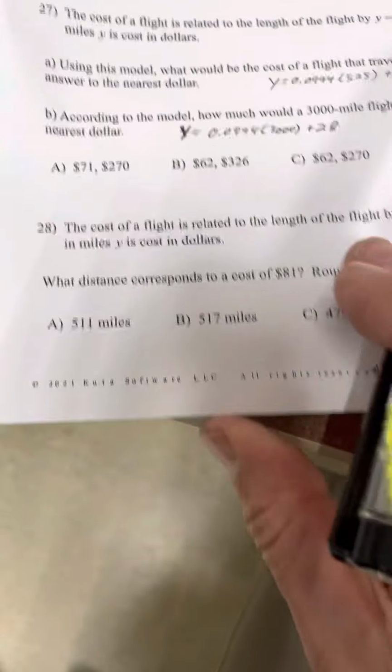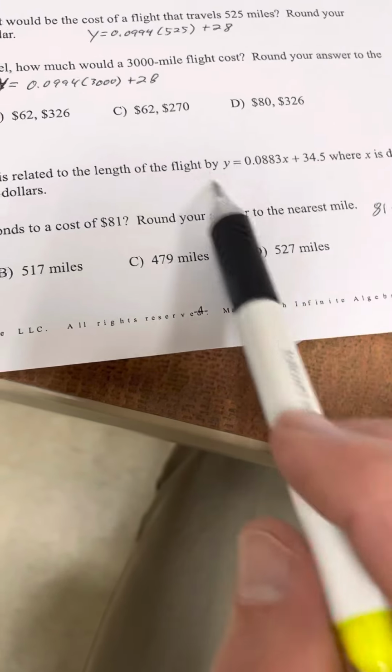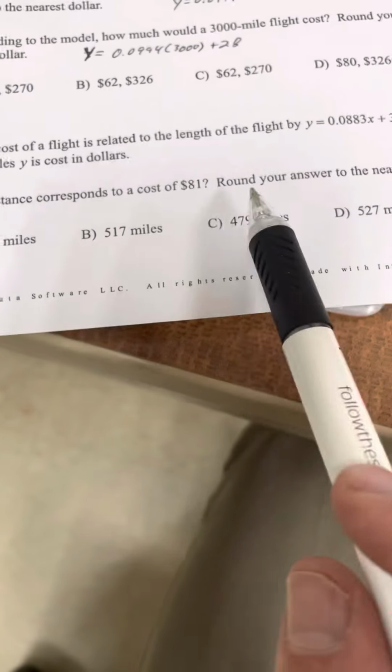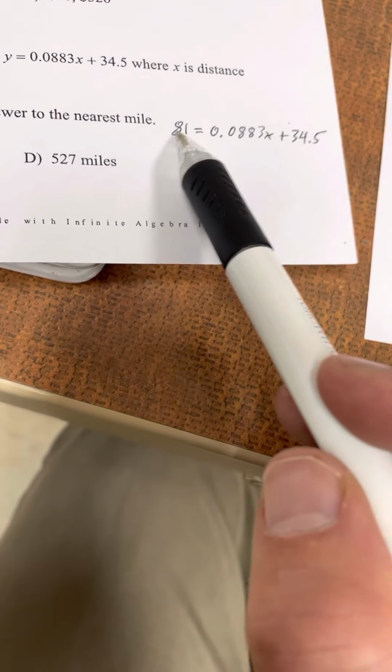For 28, you have a flight, and you have this formula that you're using where X is the distance and Y is the cost in dollars. You're given the Y, you're given the cost in dollars. So you want to know how many miles that relates to. So you're going to use this. The 81 goes in for Y, and you're to solve for X.